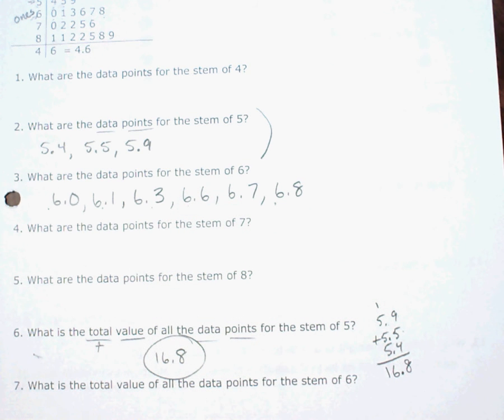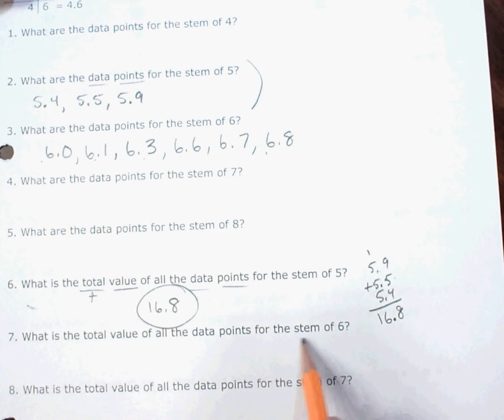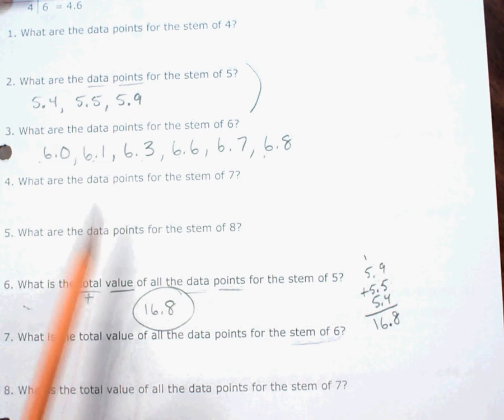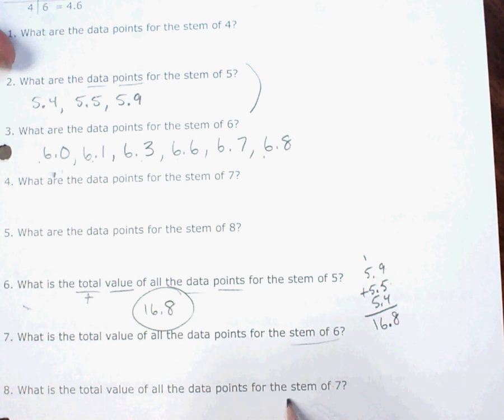We're going to do something similar on question number 7 and number 8. And for questions 7 and 8, I need the data points for the stem of 6, which we got on number 3. And on number 8, we're going to need data points for the stem of 7, which you will do on number 4. All right, let's go to the next section.